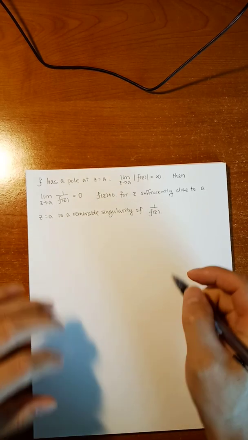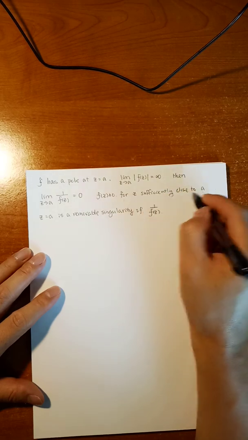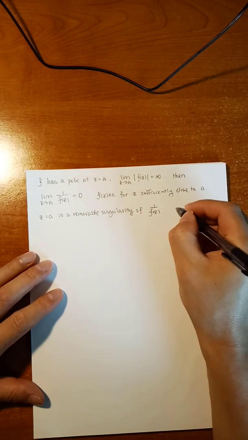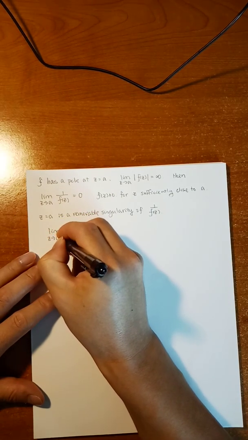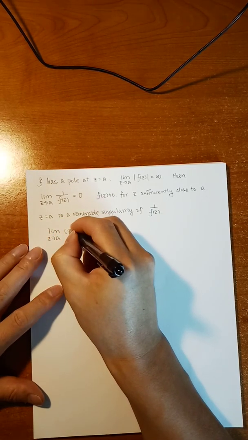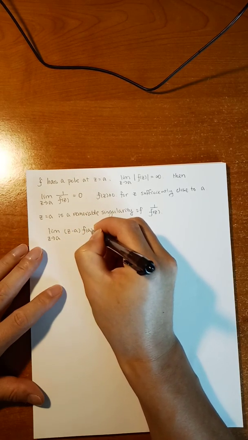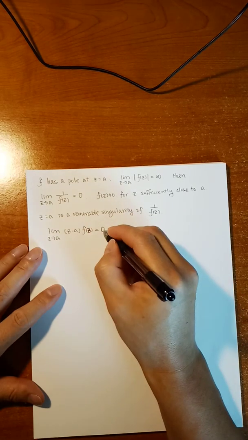Why? Remember, whenever you have an analytic function in a sufficiently small neighborhood, removable singularity means the limit as z approaches a of z minus a times f of z is 0.